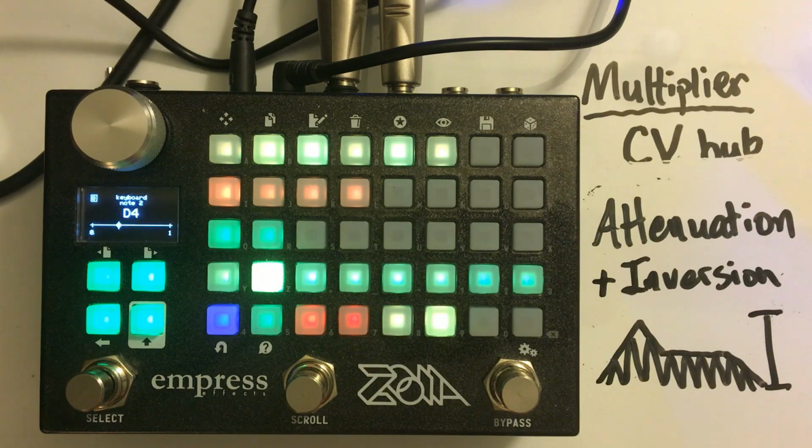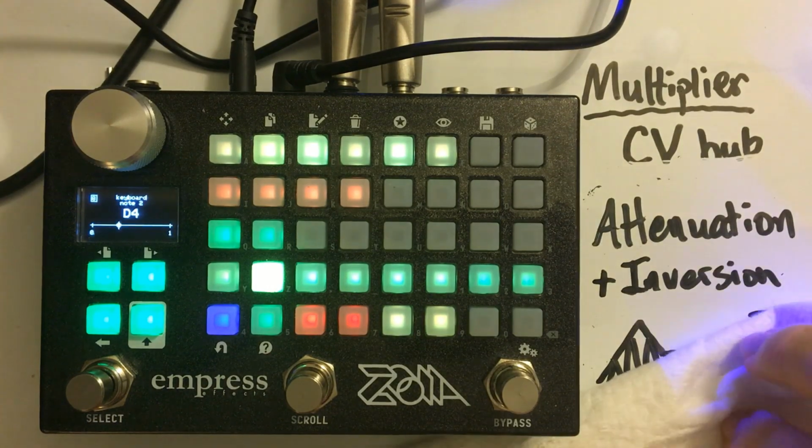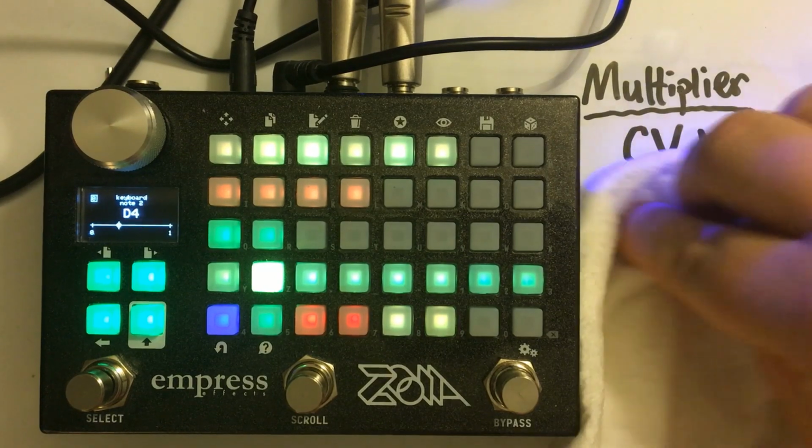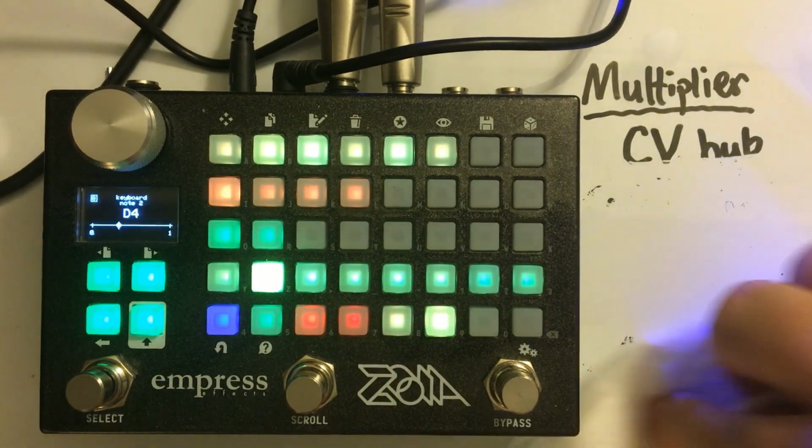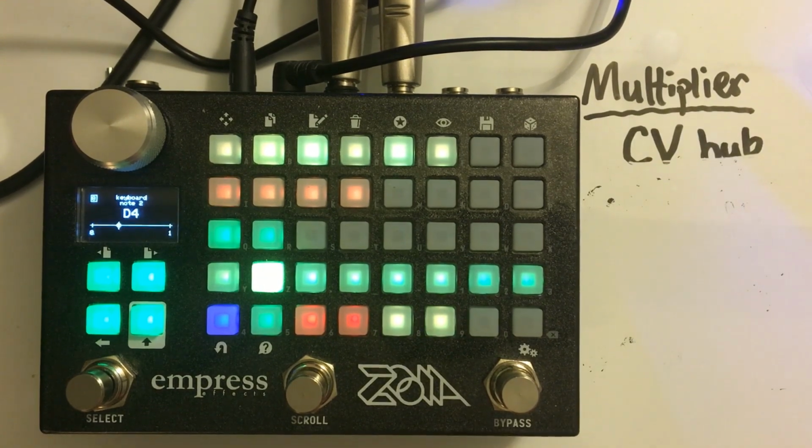And I'm going to talk about one more of them now, and then come back to a different type of example for how I use the multiplier a lot in patches. And that has something to do with the way in which the multiplier functions with CV logic.